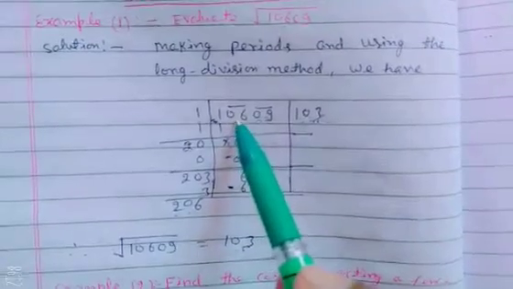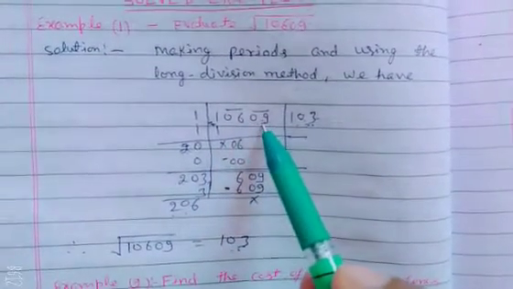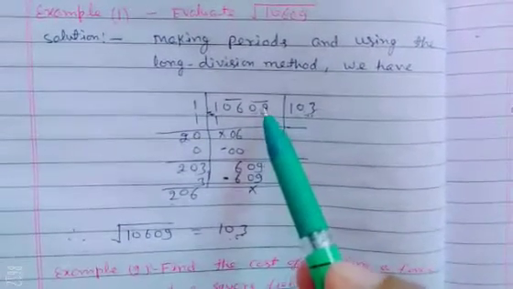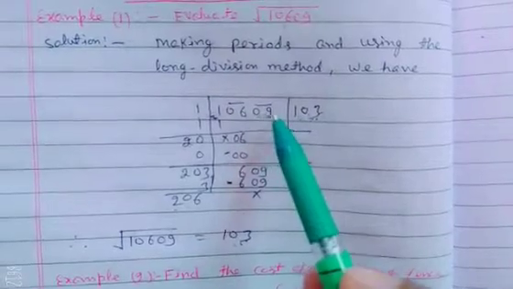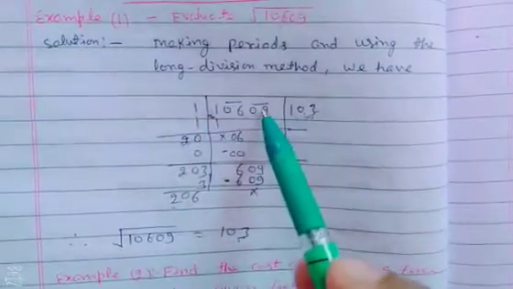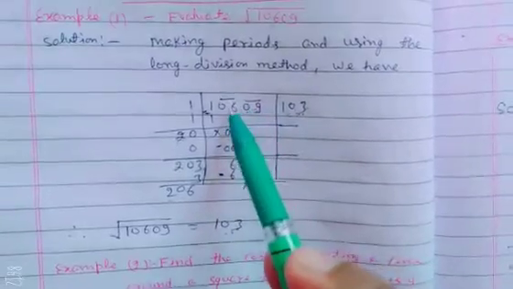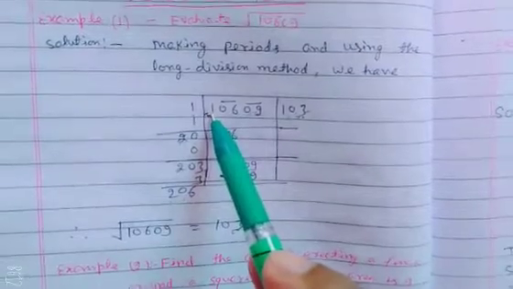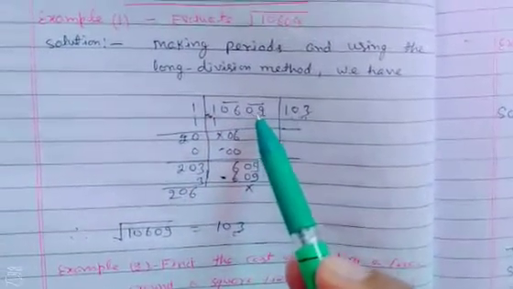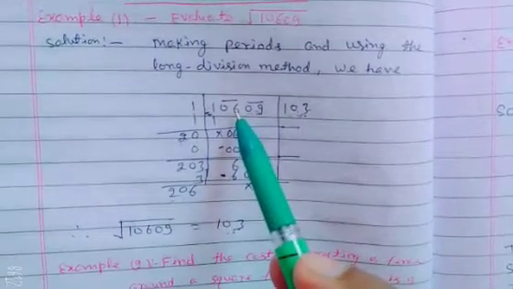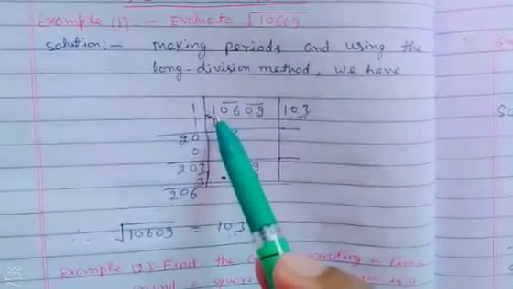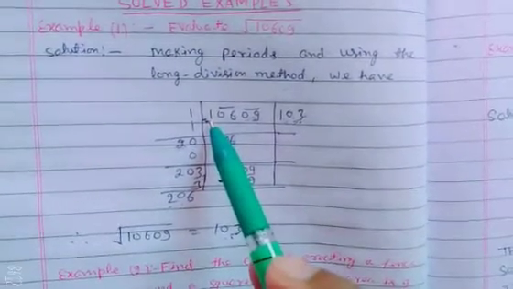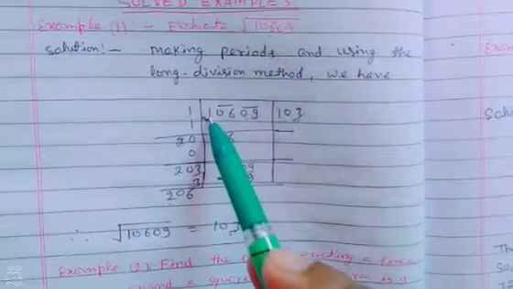This is our number, 10,609. In step 1, making pairs from the unit digit, it means right to left. This is the first pair, second pair, and the last one is left. These pairs are also called periods. The last single digit is also considered a period. So my first period is 1.